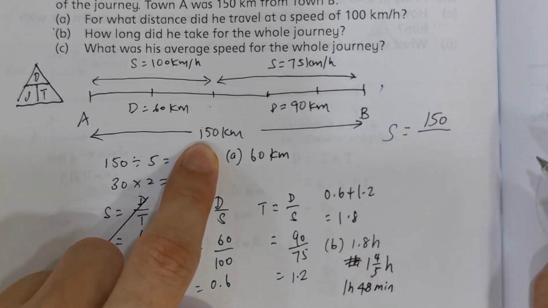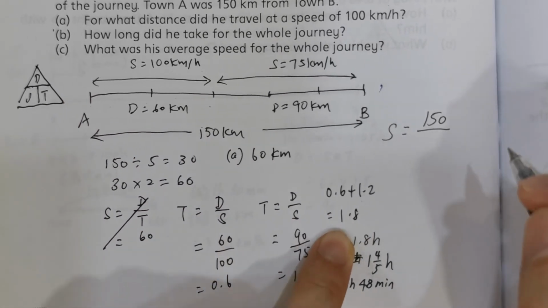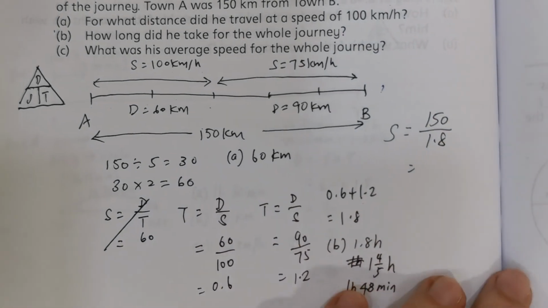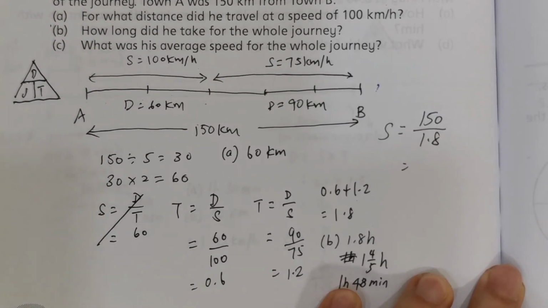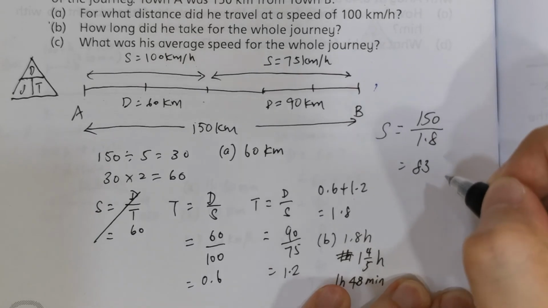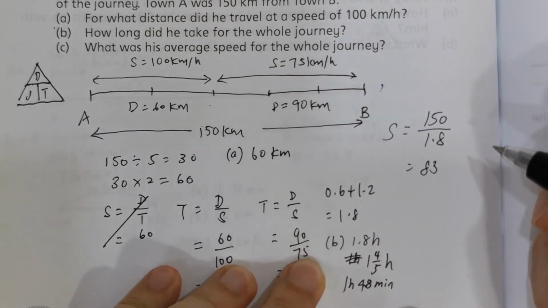And then of course, the time taken is given to you as 1.8 hours. So you can just divide by 1.8, 150 divided by 1.8. Now, if you press your calculator, you'll probably get 83.33333333.